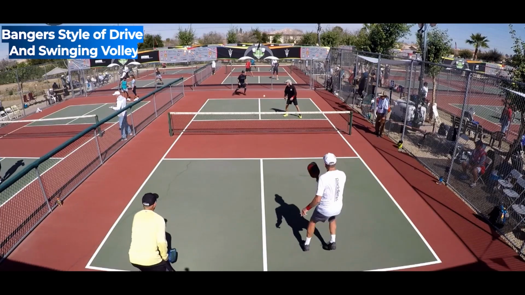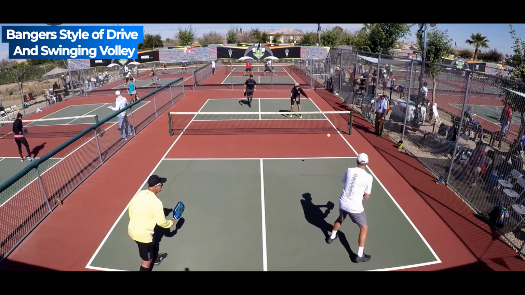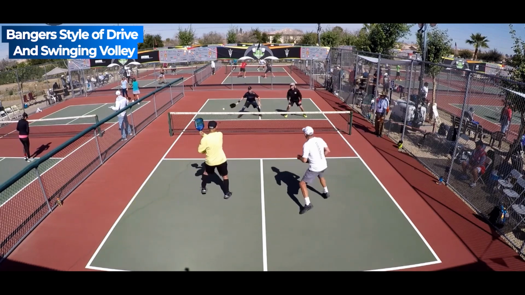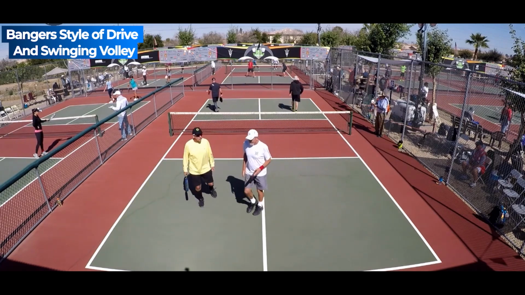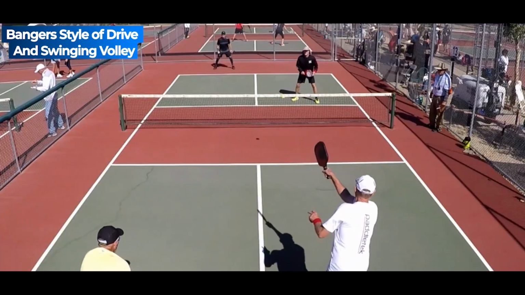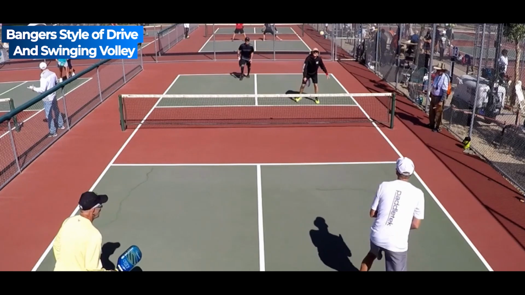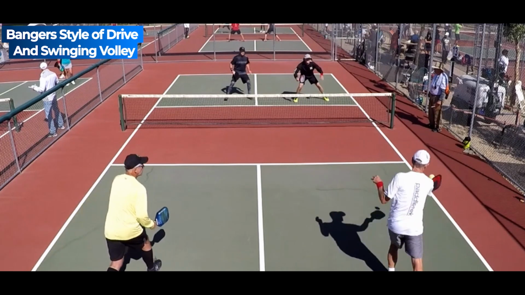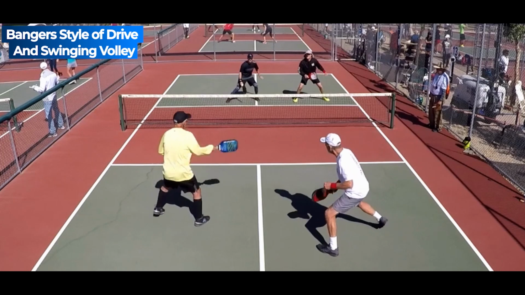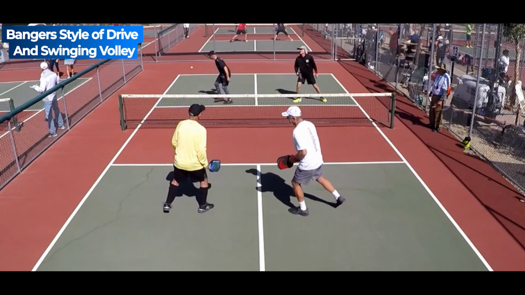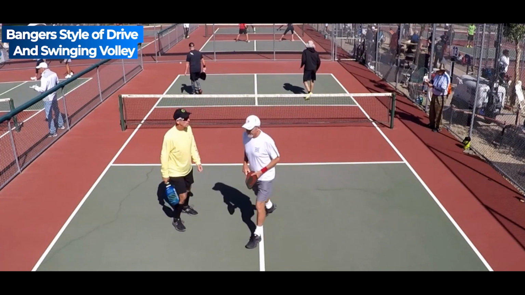Number 3. Another common play situation is hitting a strong third shot drive, and when the opponent volleys the ball short, you now move forward and hit another drive at them from close range. The percentage of this working depends on the volleying skills of the players up. Since a drive from the baseline works against many players, hitting another drive from closer range will be effective as well.